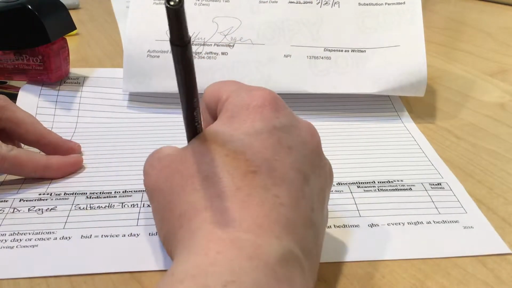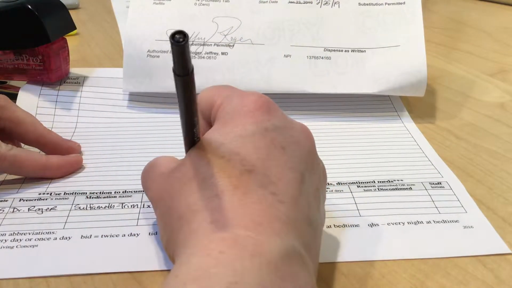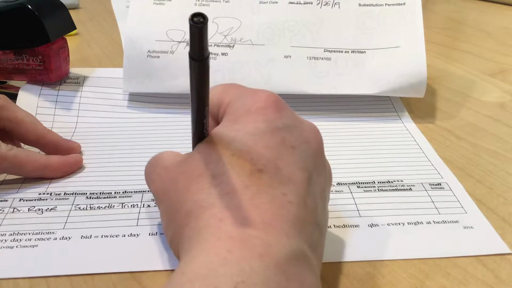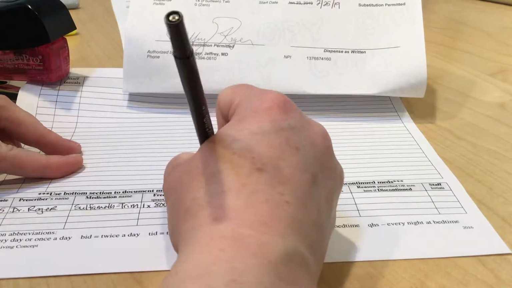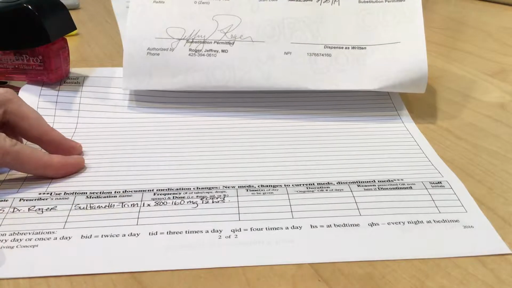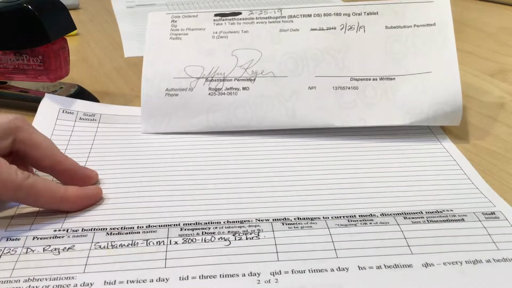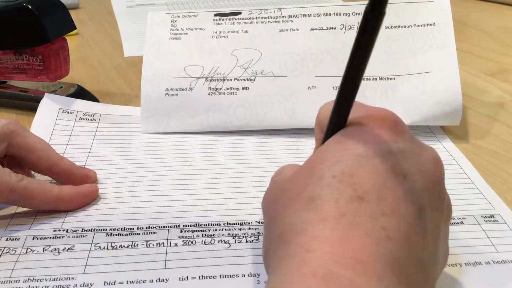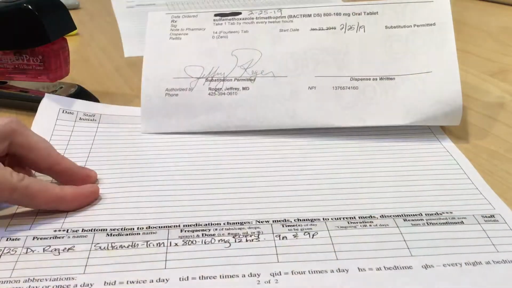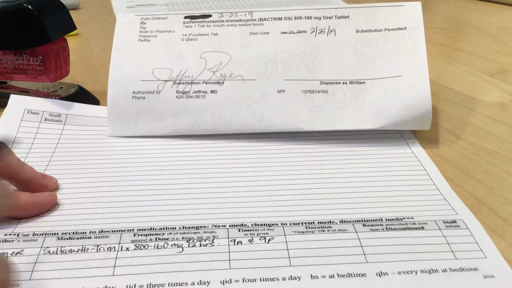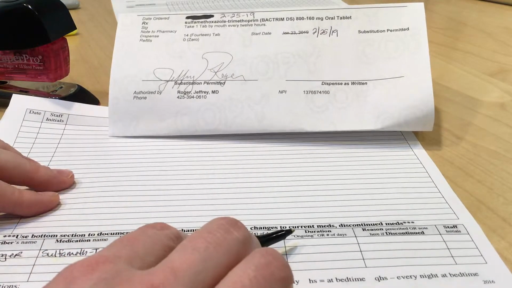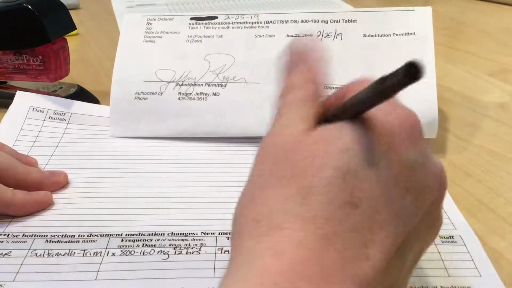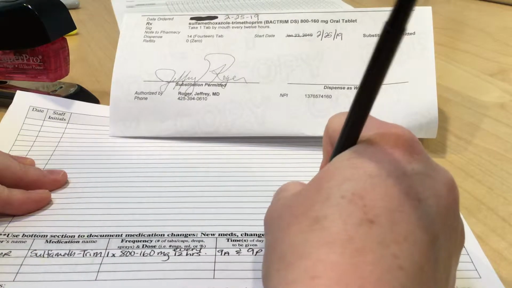So every 12 hours, we're going to write in times to be given, 9 a.m. and 9 p.m. And then we have this column that asks for the duration, and for us that's going to be 7 days.